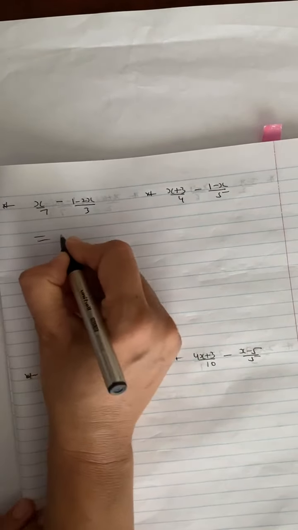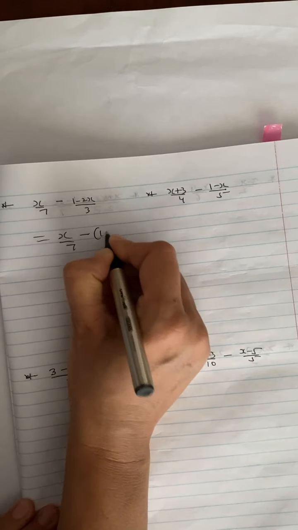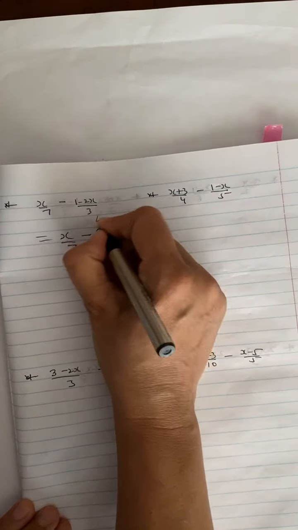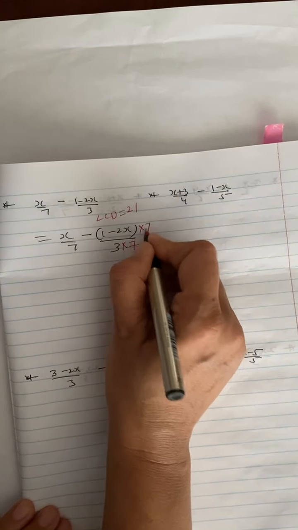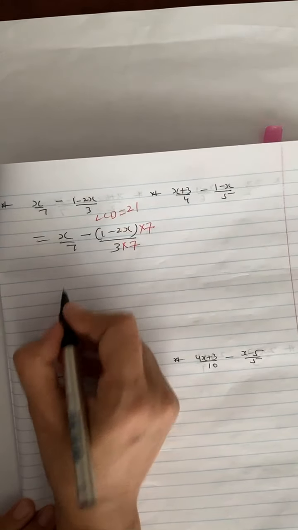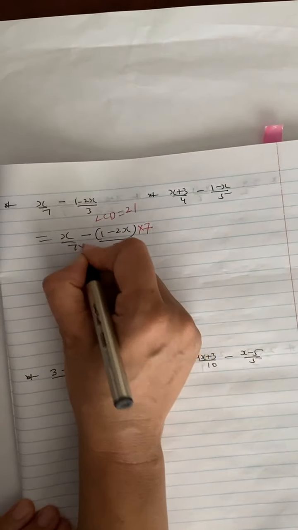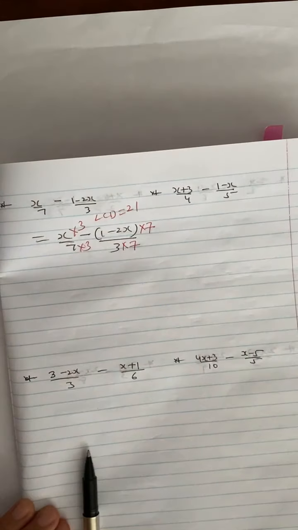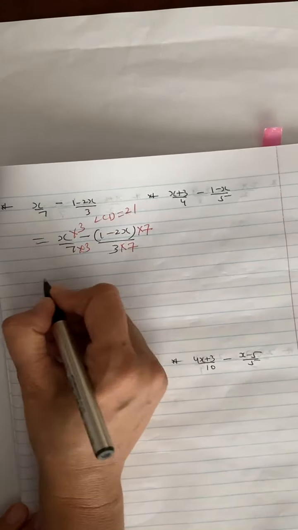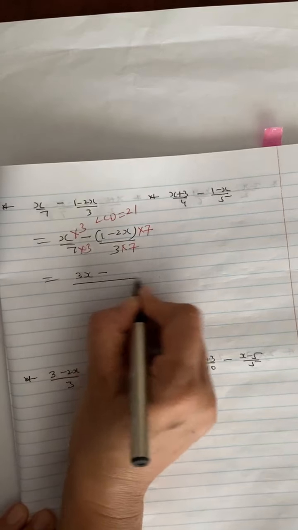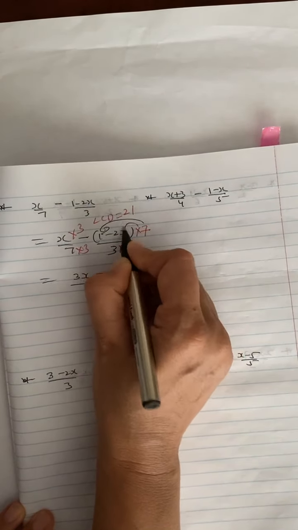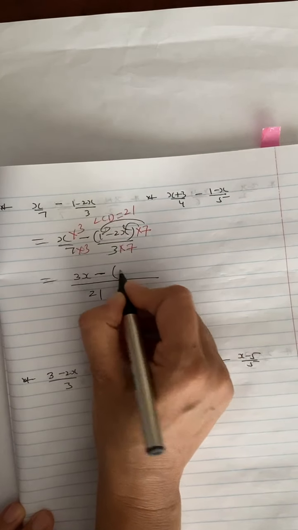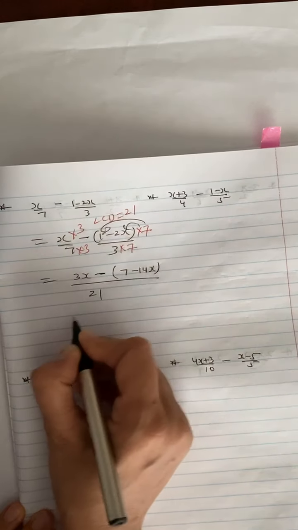Next one, x over 7. Now first step, parenthesis. Now LCD is 21. So you multiply by 7, multiply by 7. And here you multiply this by 3 and 3. So you got this 3x minus, this is 21. Now again distribute, and don't open the bracket yet. So this is 7 minus 14x.